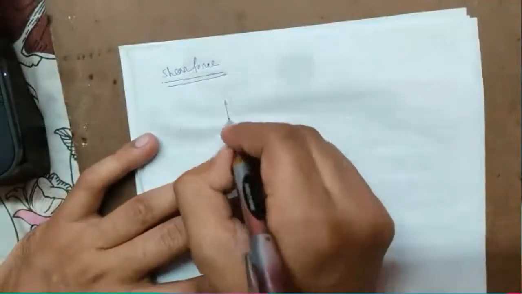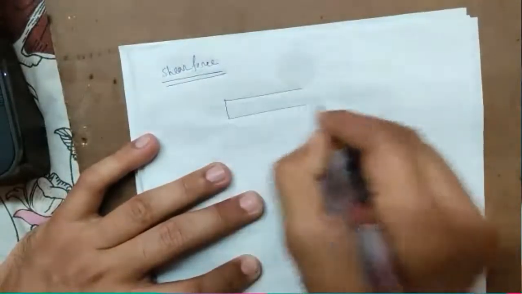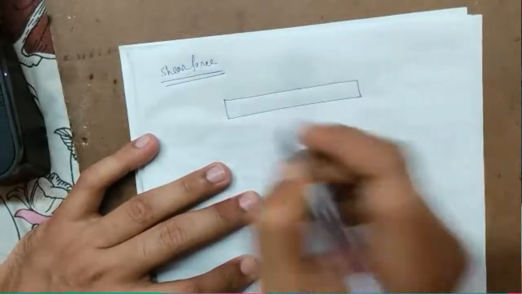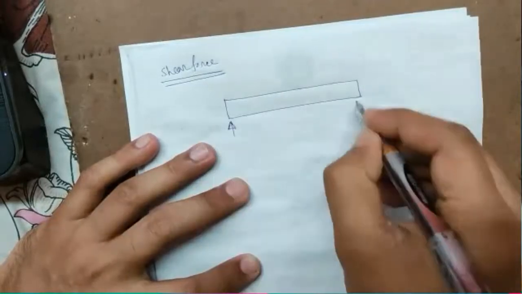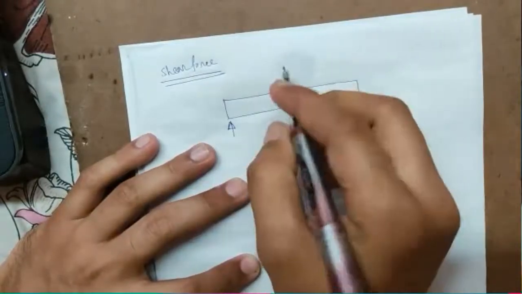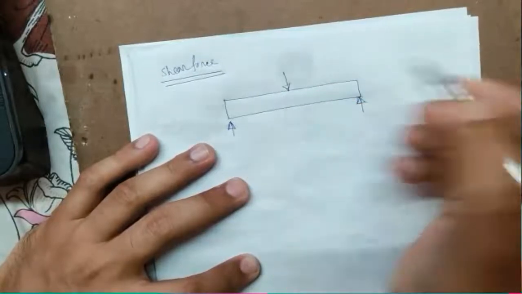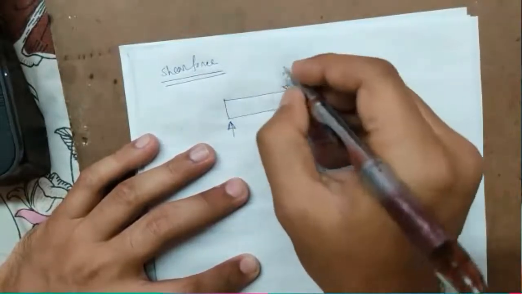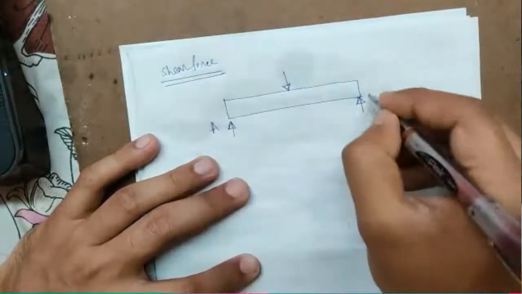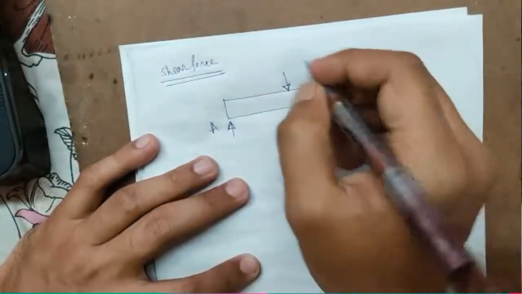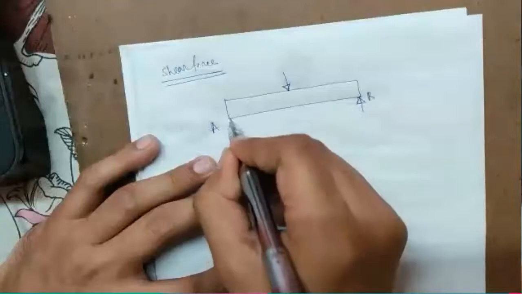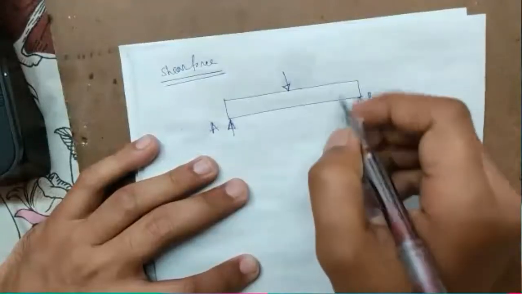Suppose we have a bar having a loading condition just like this. This is section A, this is section B. This bar is simply supported over two rigid supports.